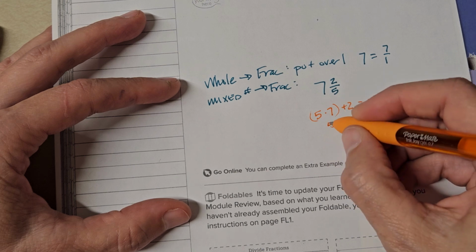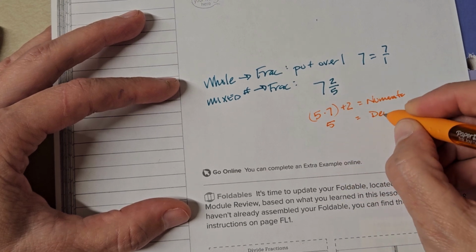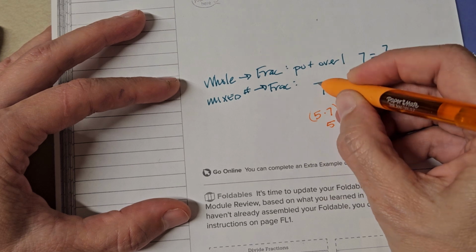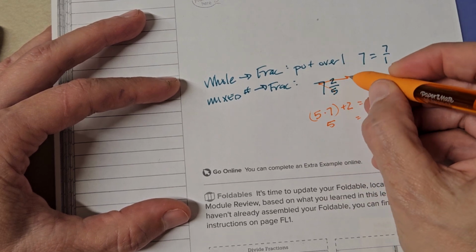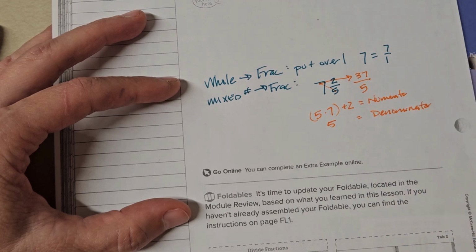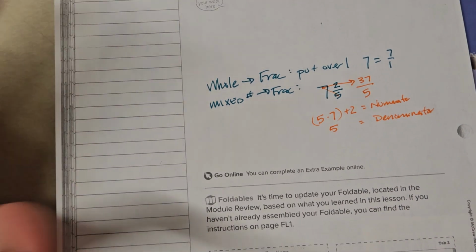And the original 5 equals your denominator. So 5 times 7 is 35, plus 2 is 37, and our denominator is still 5. Okay, good luck.